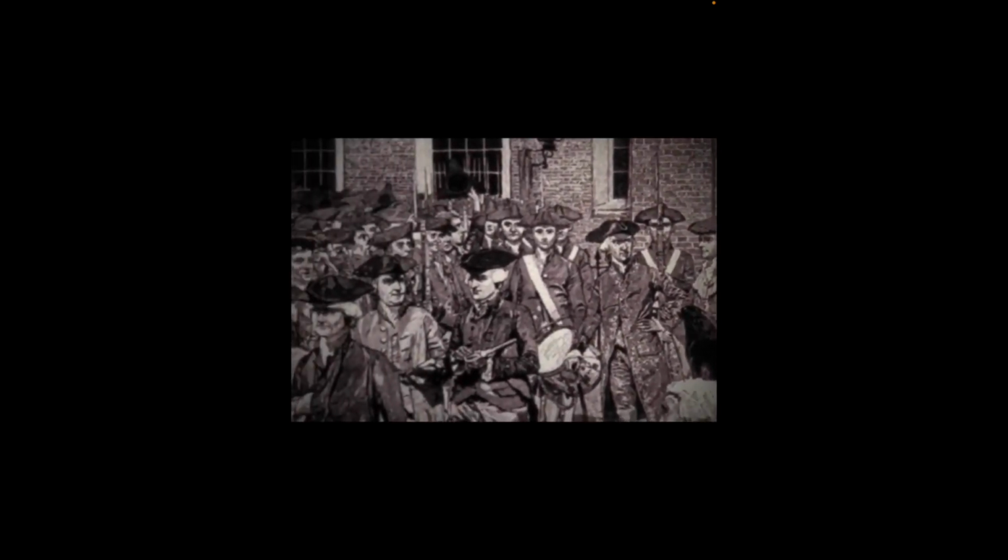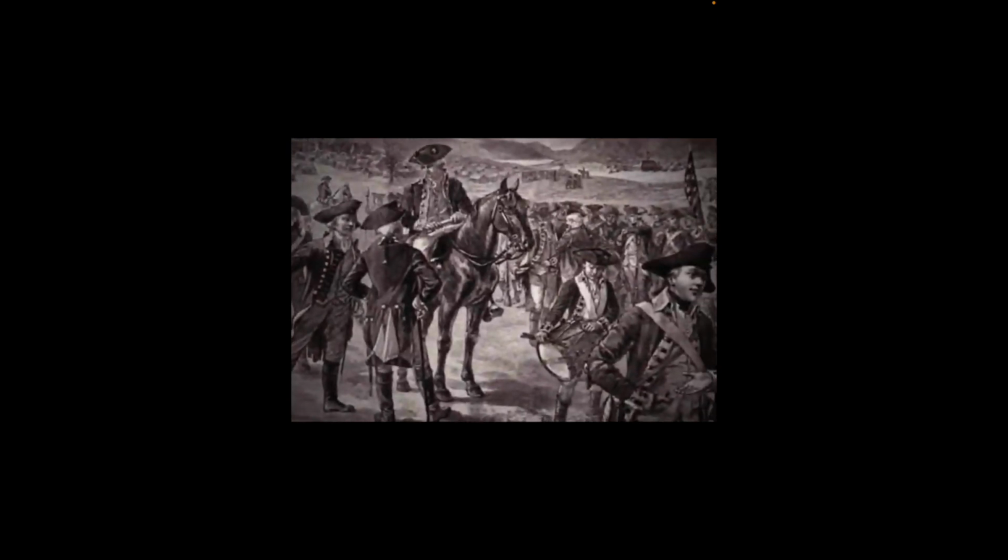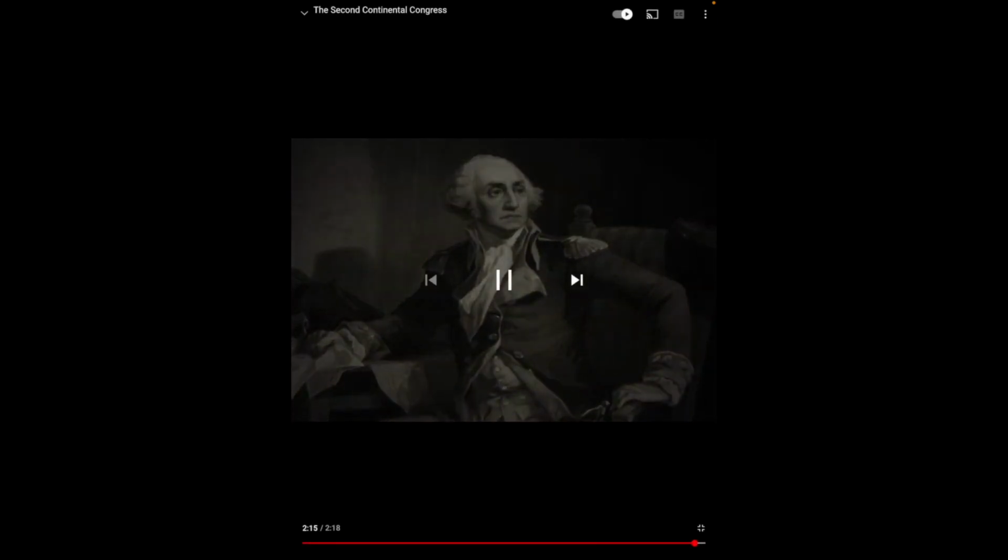So the king said, "Blows must decide who will be the ruler of this empire." The Congress had no choice but to prepare for the coming war with England. In June, they created the Continental Army and appointed George Washington as the commander-in-chief.